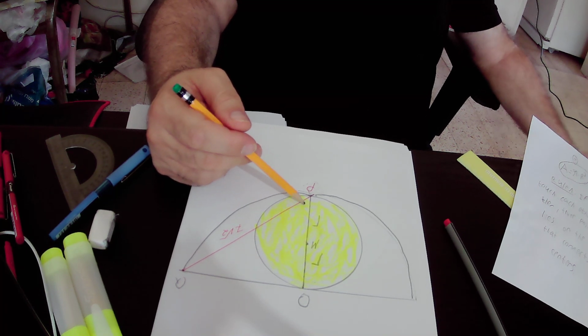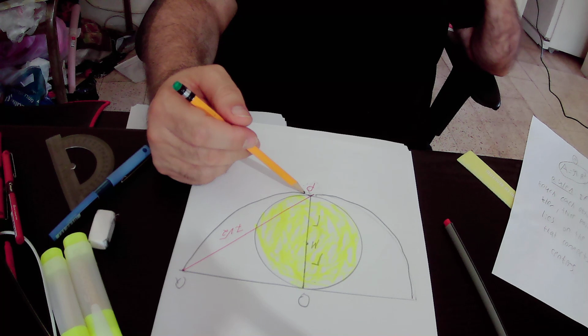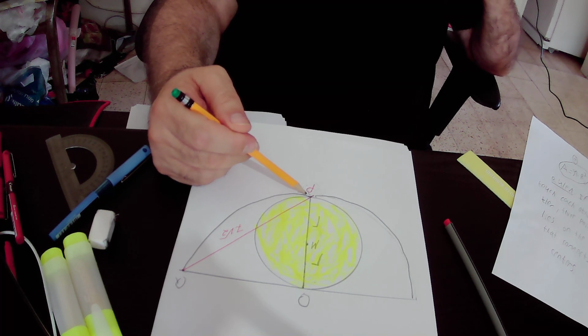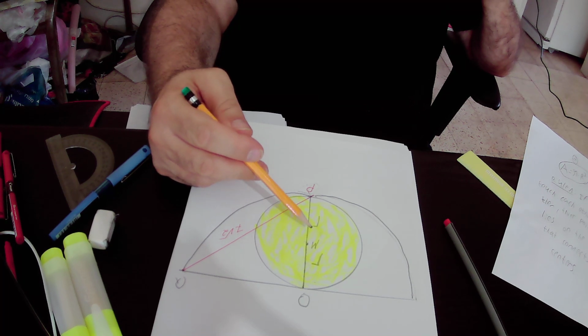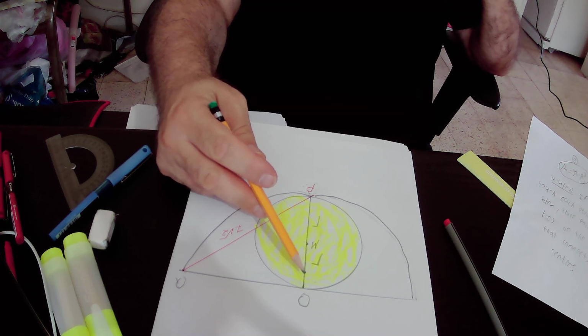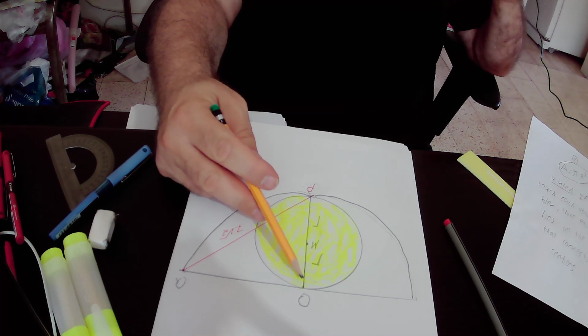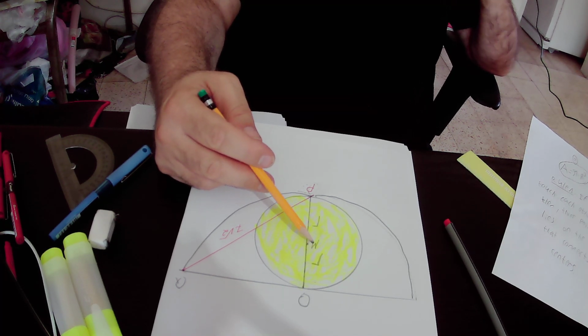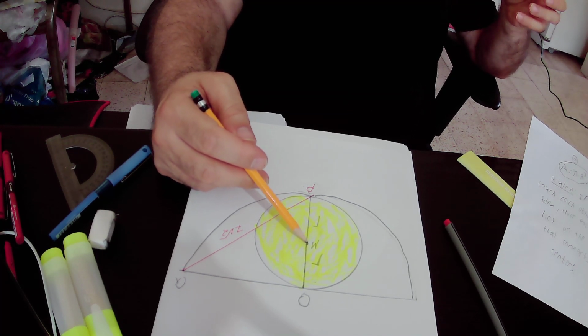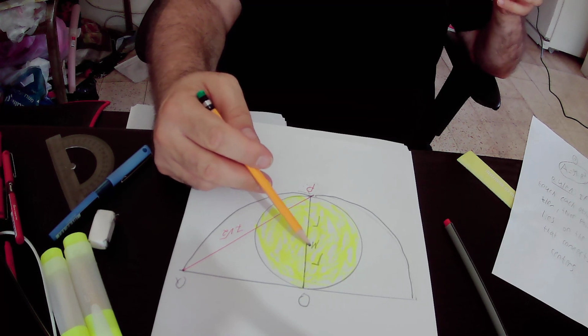So rule number 1 states that point P lies on the same straight line that connects their centers together. Again, MO is the line segment that connects their centers together.